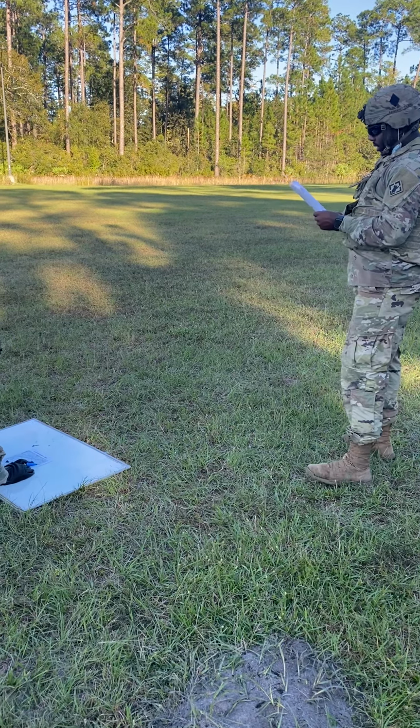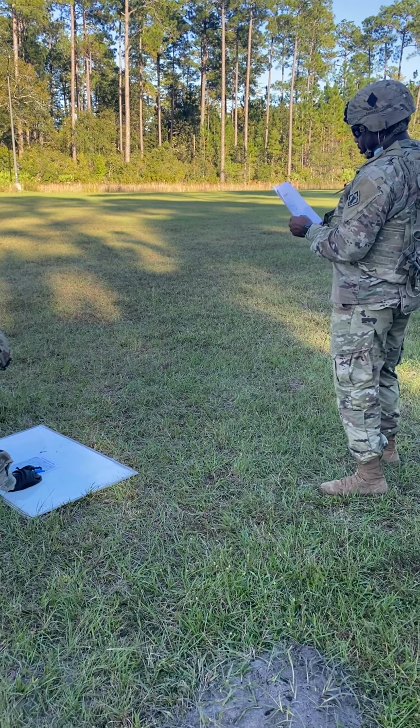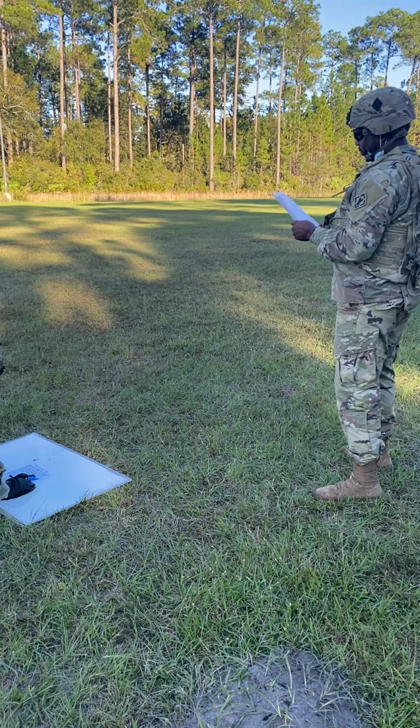Next, you will draw an intersection line for each of these plotted points.